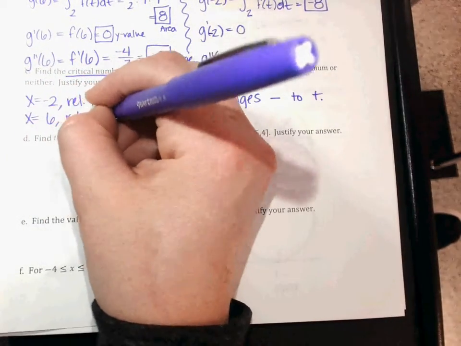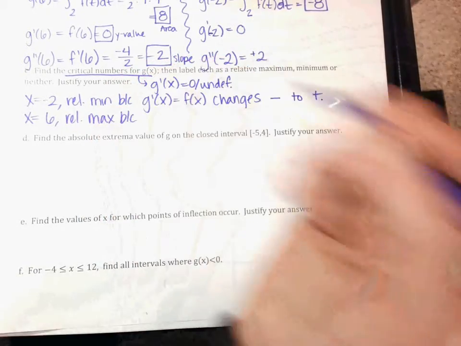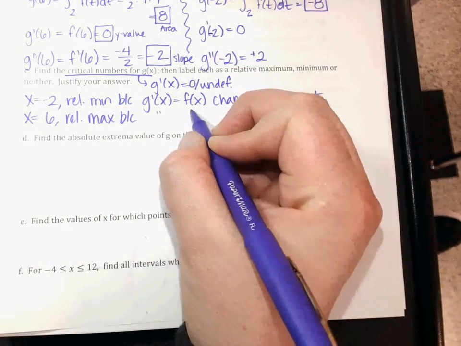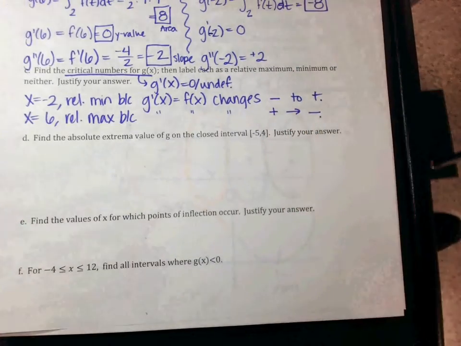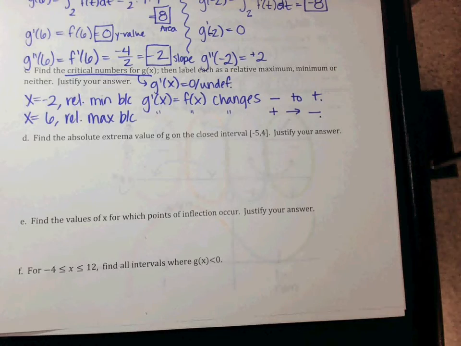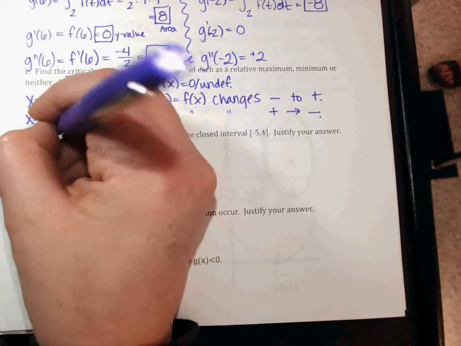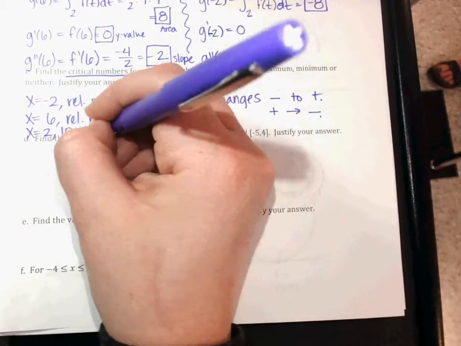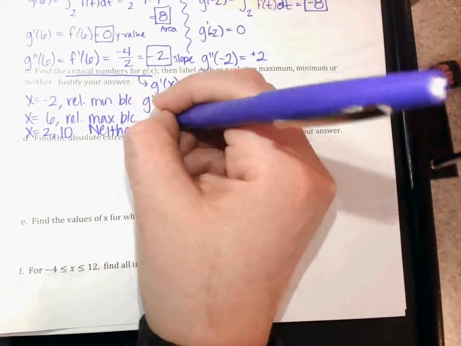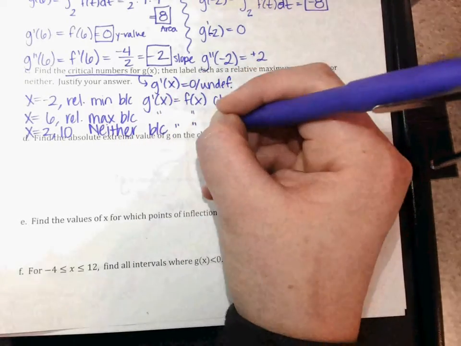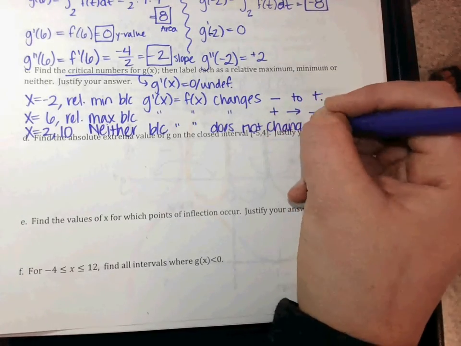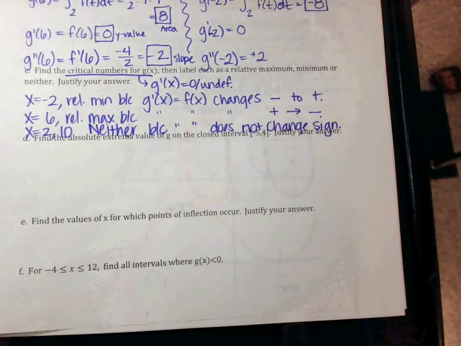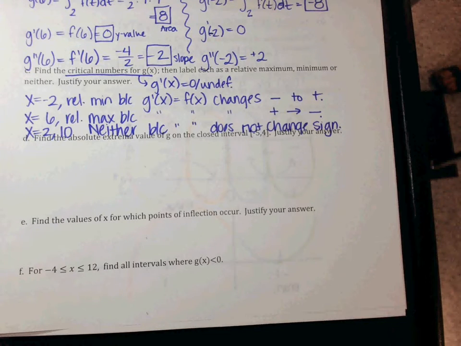Relative max, because, same, same, same, and then what here? Positive to negative. Okay, then what were my 2 neithers? Okay, 2 and 10, those are both neithers because same sign, it does not change sign. Okay?